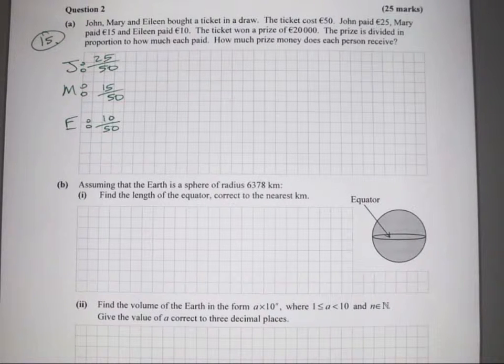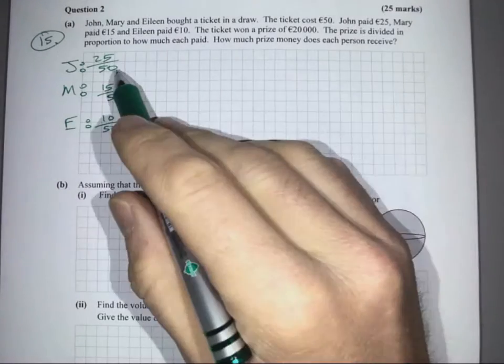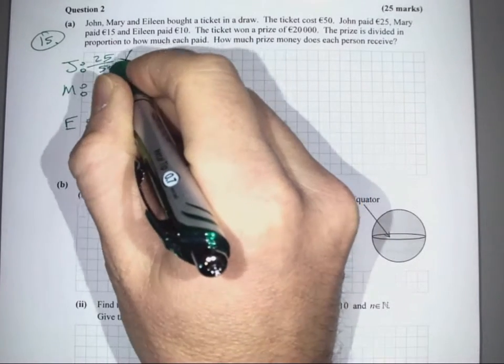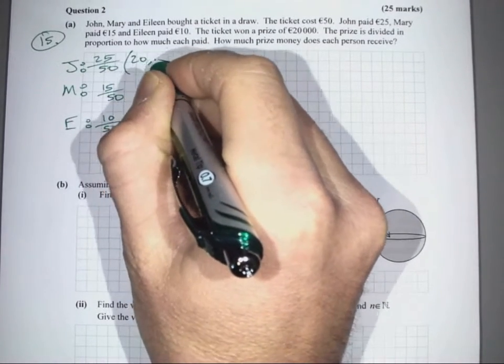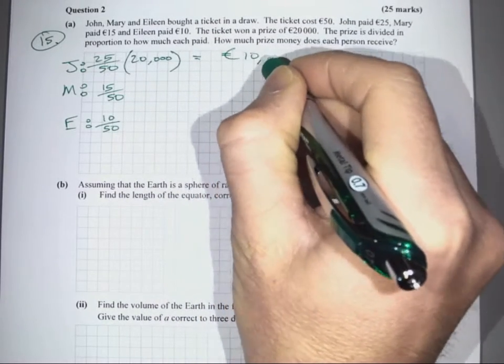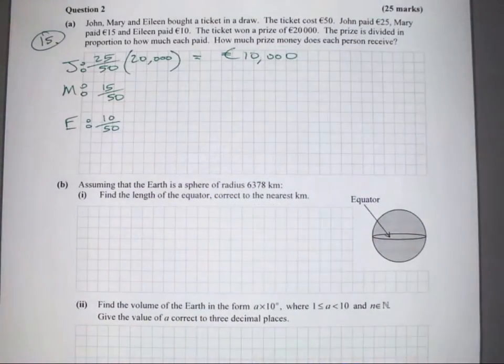And the prize won was 20,000. And the prize is to be divided in proportion to how much each paid. So John is going to get half, isn't he? Because he paid half the price of the ticket, and half of 20 grand, or another way is 25 over 50 multiplied by 20,000. That's going to give you €10,000. And Mary, she is going to get less.